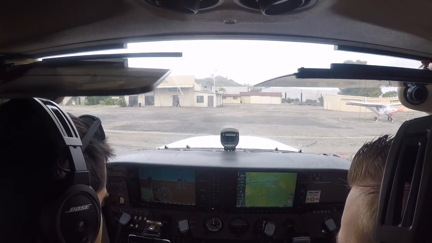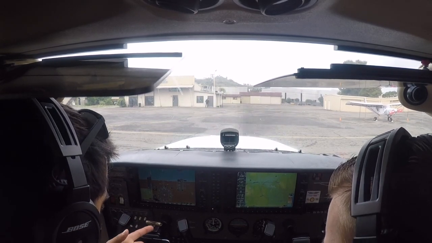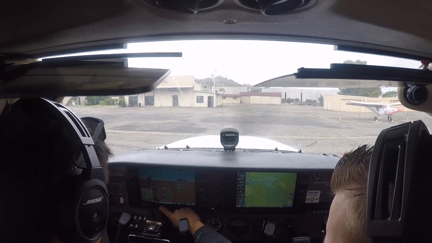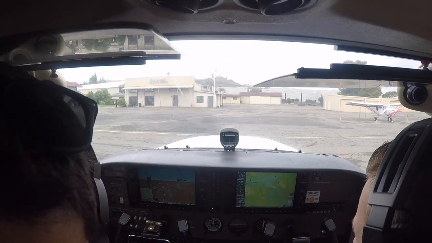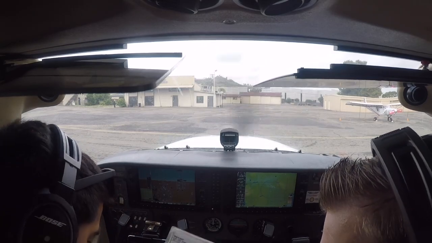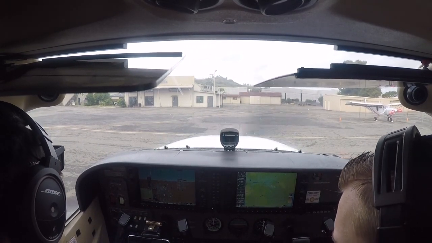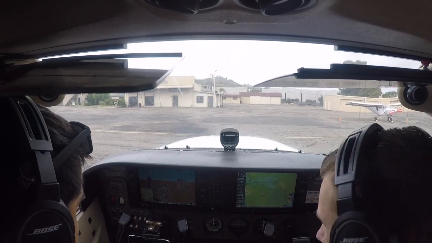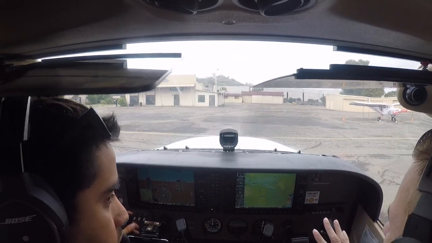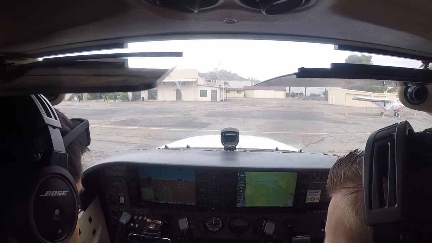Everything looks normal. Okay. What do we want our transponder set to? Oh, alt. There you go. Go ahead. Now, hold on. So we'll ask for our clearance before we taxi. Okay, clearance before we taxi.